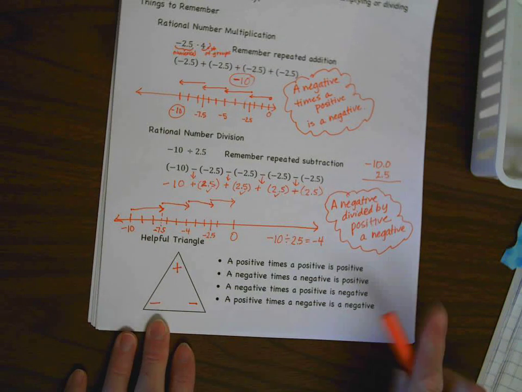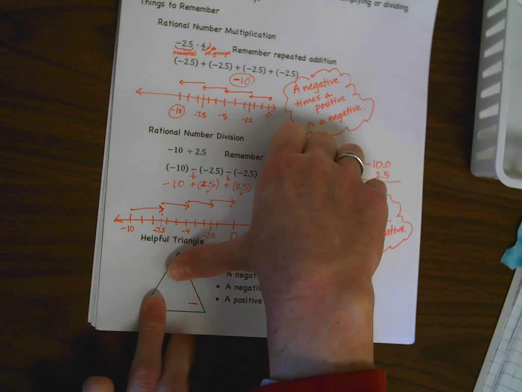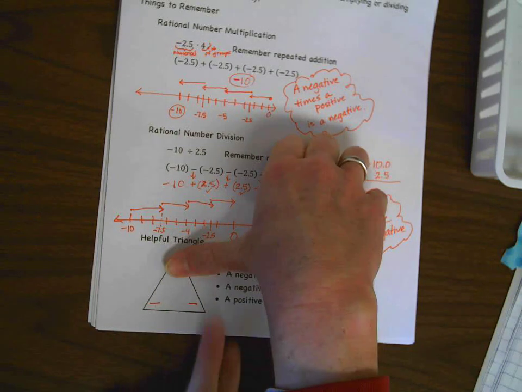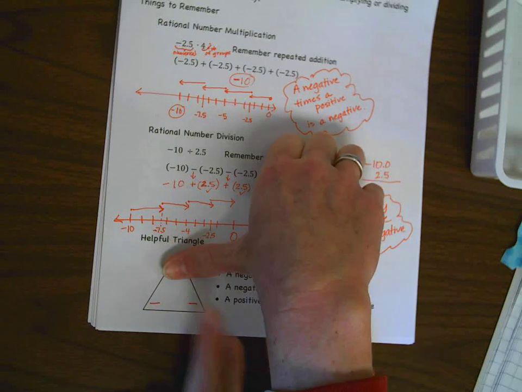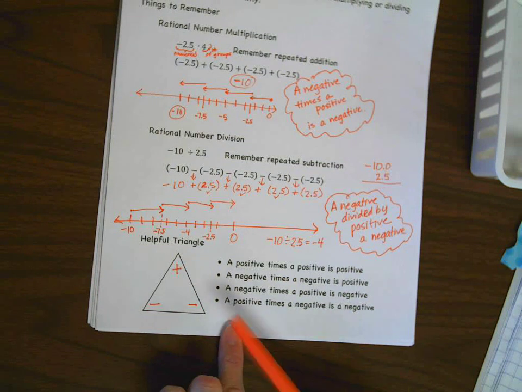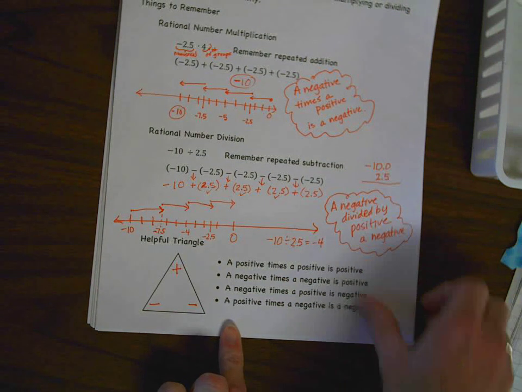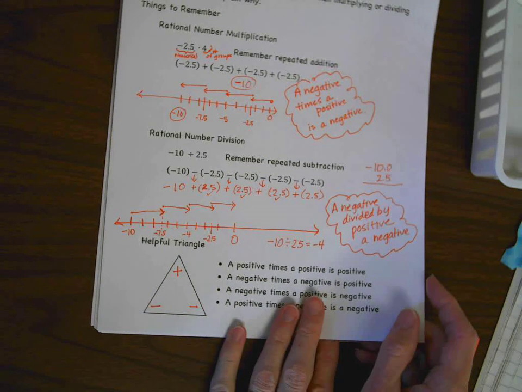The last one, a positive times a negative gives you a negative. This is the one we were proving up above. So a positive times a negative gives us a negative answer. A positive divided by a negative gives us a negative answer. The triangle can be a very, very helpful tool just for you to cover up the signs that you have and see what sign you're going to come up with. All right, so that's a way to help you.